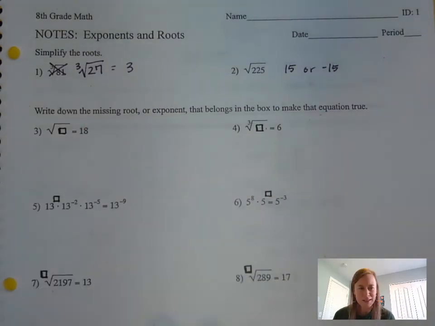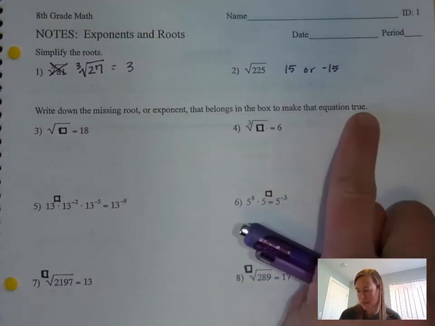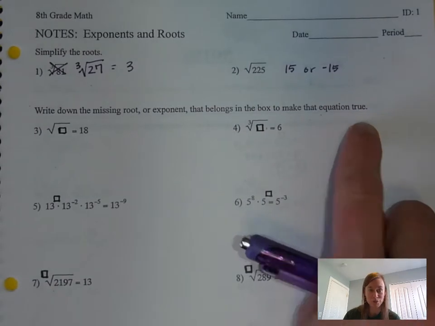Now down here it gets a little bit different. So let's talk through it. You already know how to do all these problems conceptually, but it's going to kind of turn them around different ways. We're going to have to work backwards a little bit. So let's do some of this together. It says write down the missing root or exponent that belongs in the box to make that equation true.